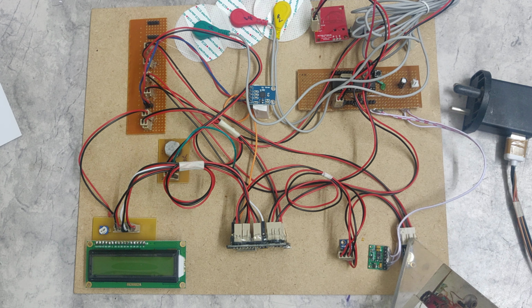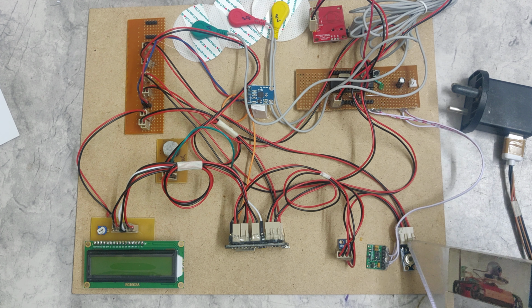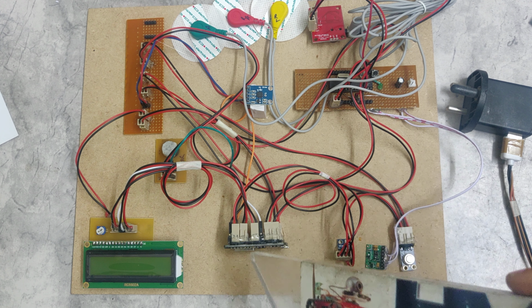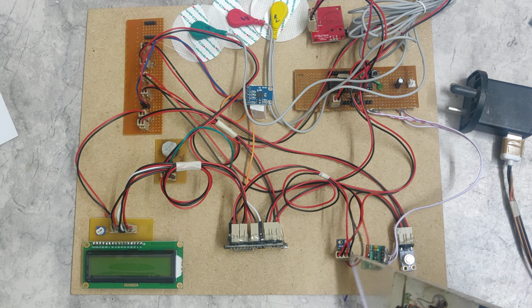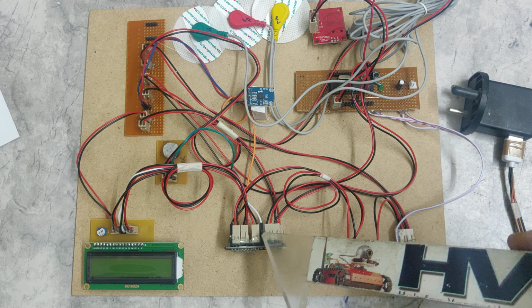Since these are single wire communication based modules, we can interface them directly and in parallel to the Node MCU.